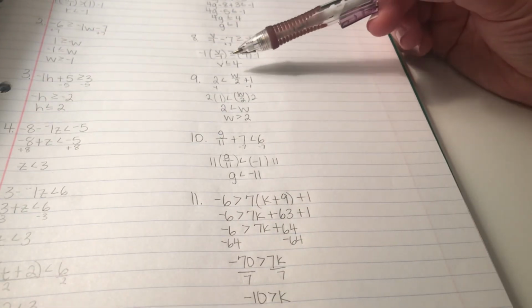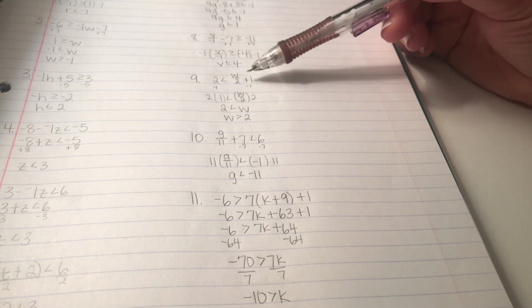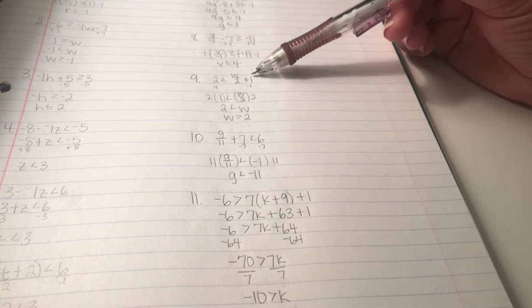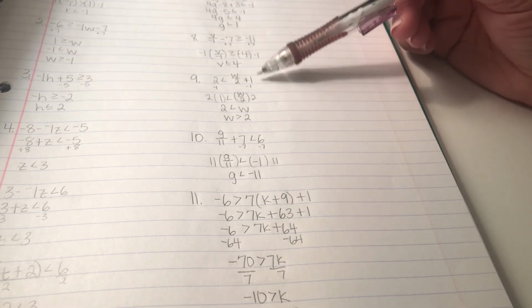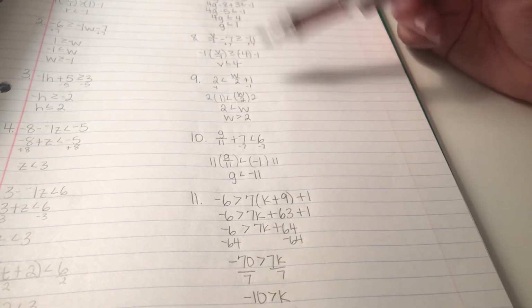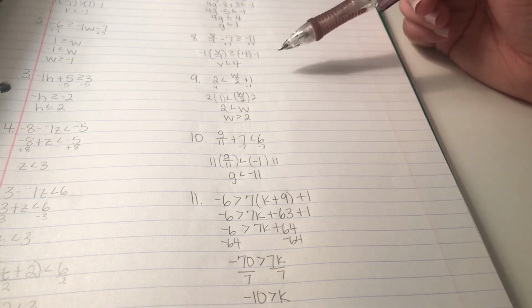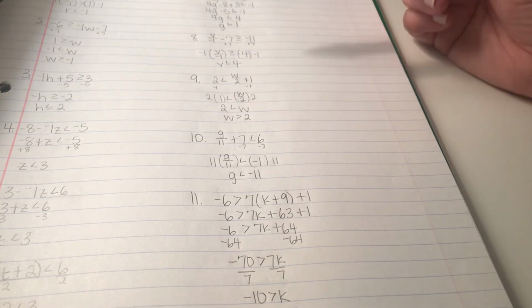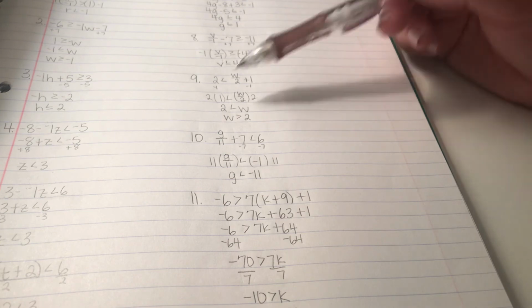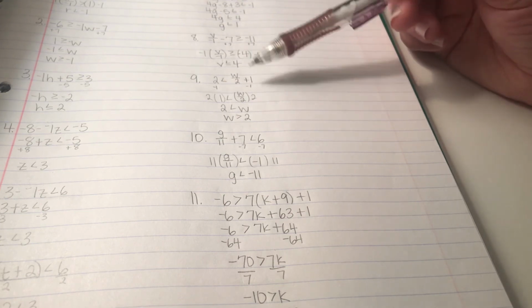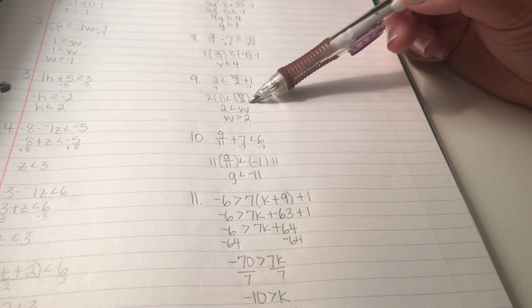Number 9, 2 is less than w divided by 2 plus 1. This guy's hanging out here all by his lonesome, so I want to deal with him first. So minus 1, minus 1. That leaves us with 1 on the left, and then w divided by 2 on the right.